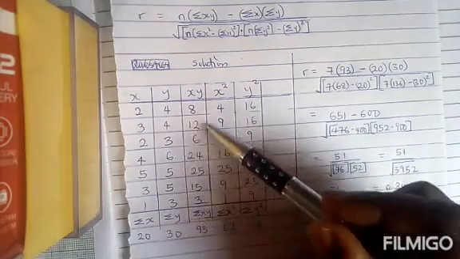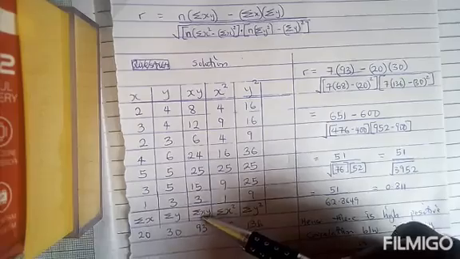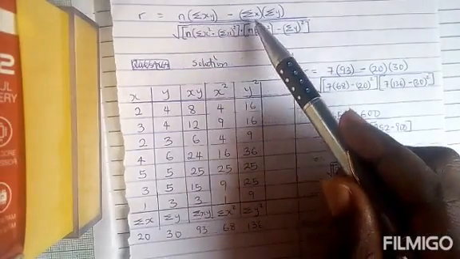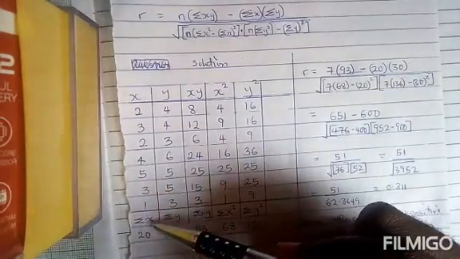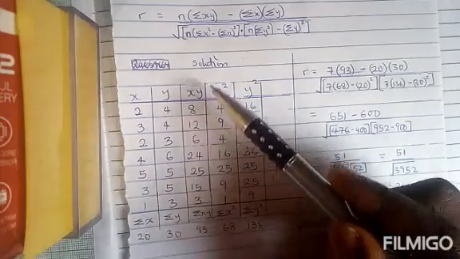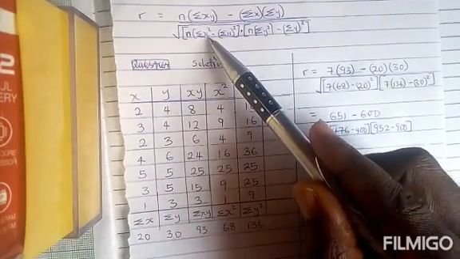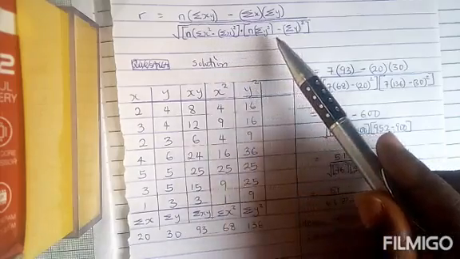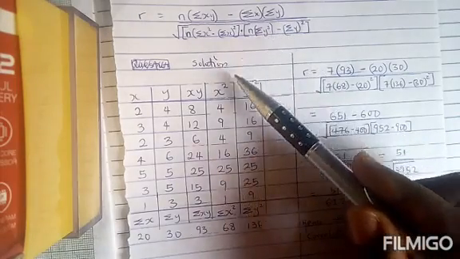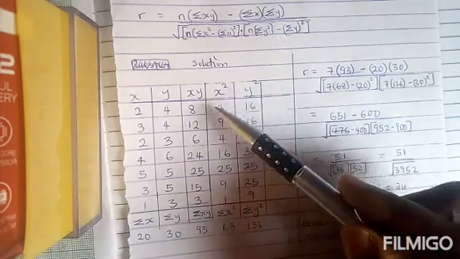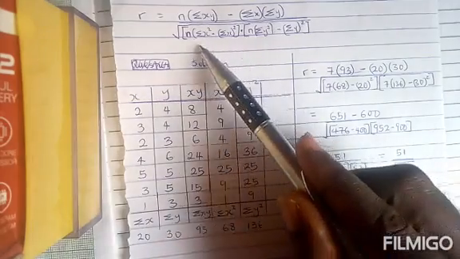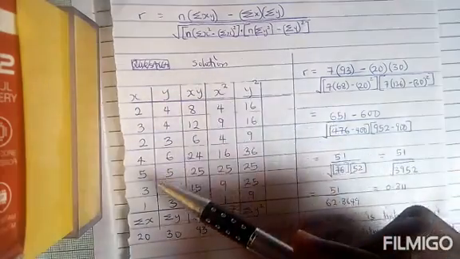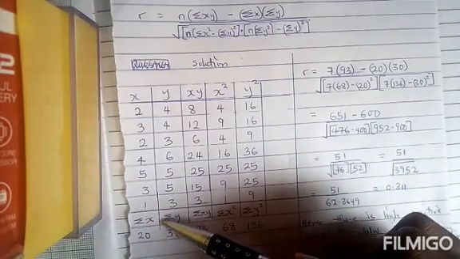Then the sum of everything, that is sum of xy. We need sum of x and sum of y, that is here and here. Then down we need sum of x squared and we need sum of y squared. So these are just what I need in my formula.